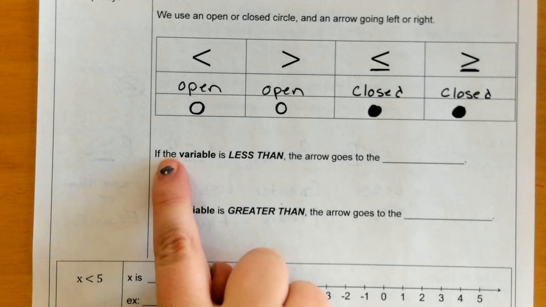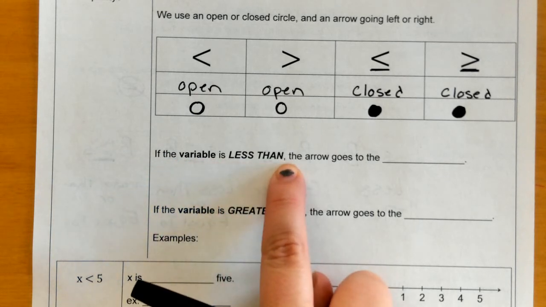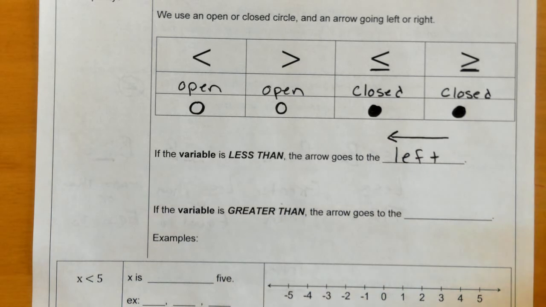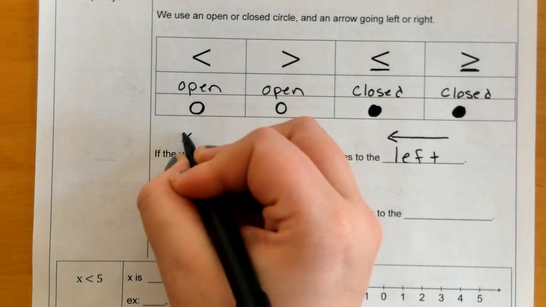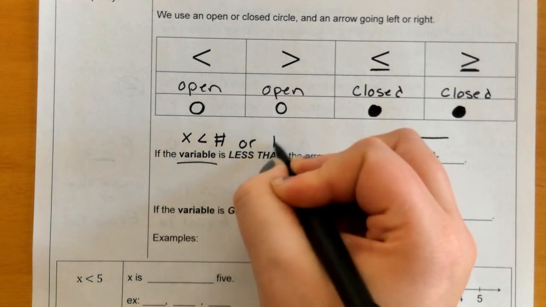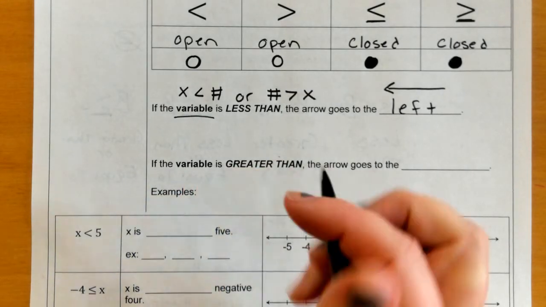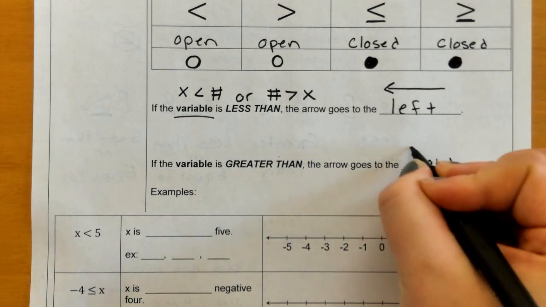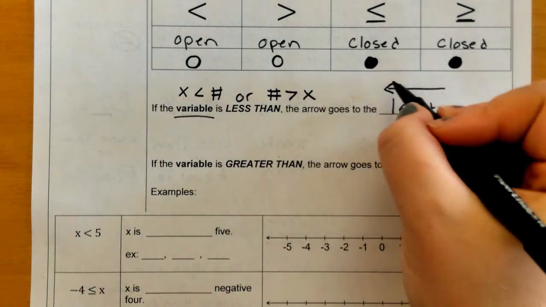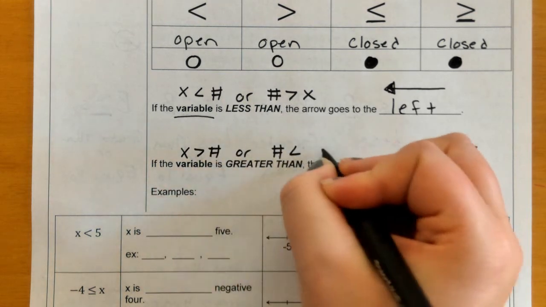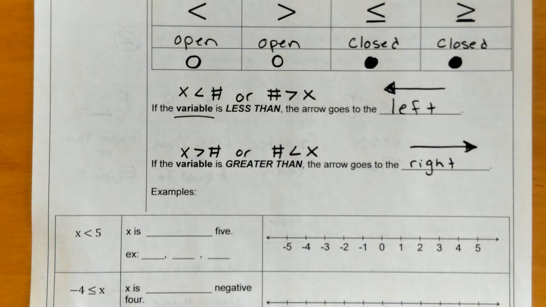When it gets to the arrow part, if the variable is less than, this means that the arrow goes to the left. So if the variable is less than, so that means that x could be less than a number, or if we started with the number, it would look like that. If the variable is greater than, the arrow goes to the right. So that means if x is greater than our number, or if the number comes first, it's like that. And so that's all that these graphs are made up of. It's a circle and an arrow.